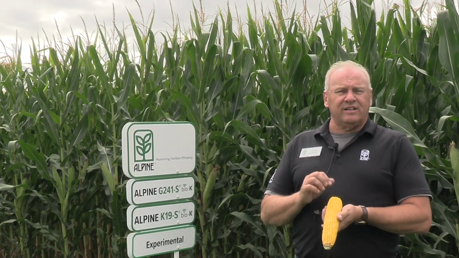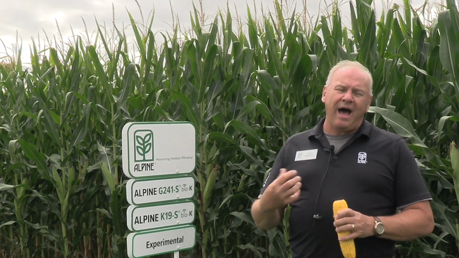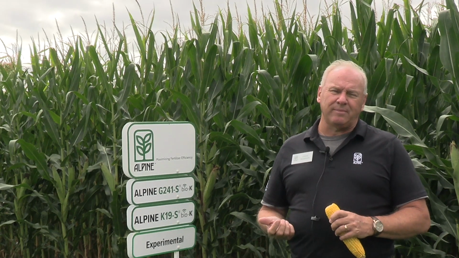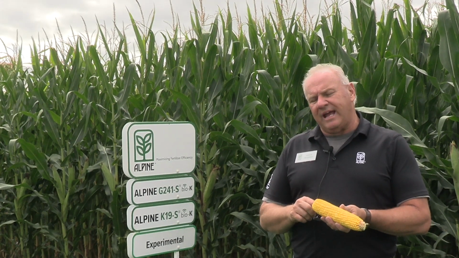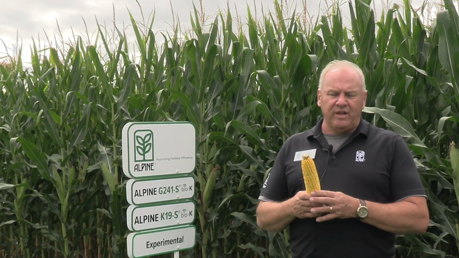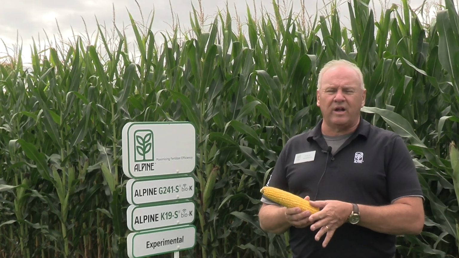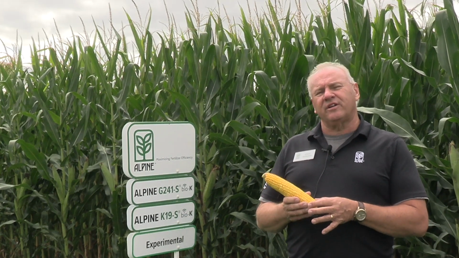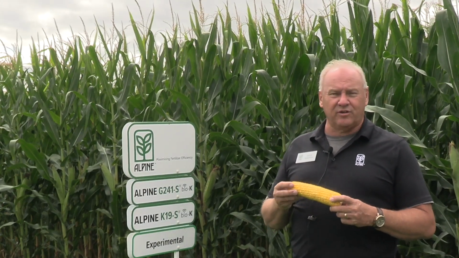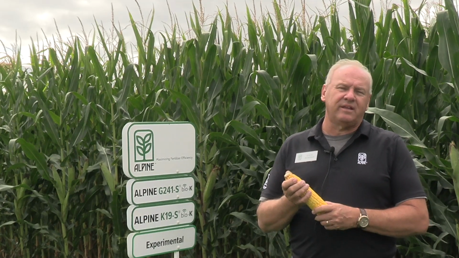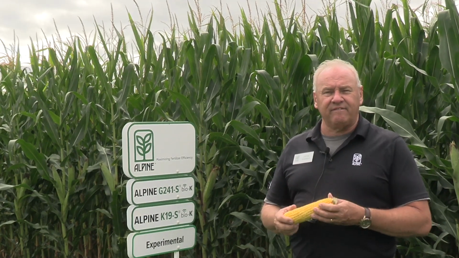The number of rows is actually set close to that V3 timing, which means if the plant is stressed, we will eliminate rows around. If you go from 18 to 20, 20 to 22, you're going to find that you have the potential to increase over 10% of your crop yield by just doing something that's relevant at that V3 stage.